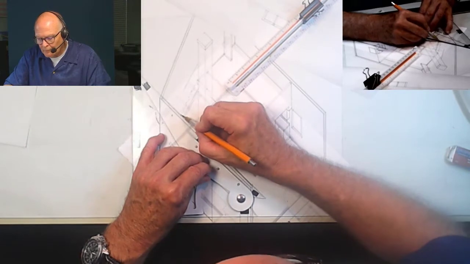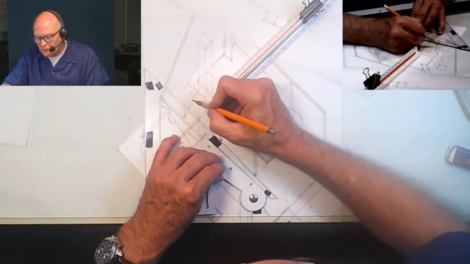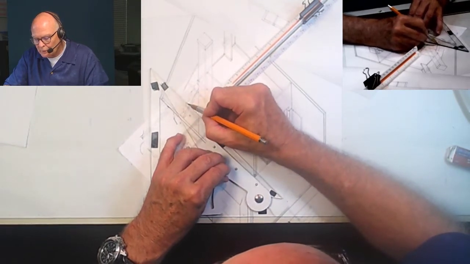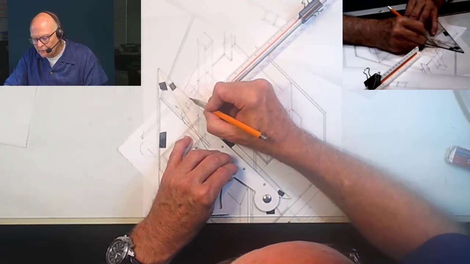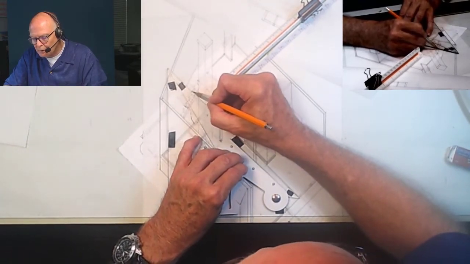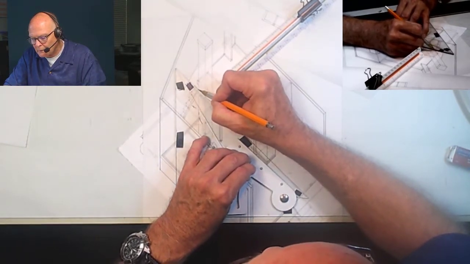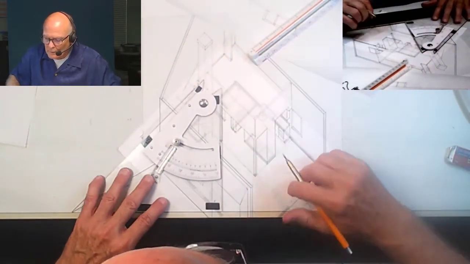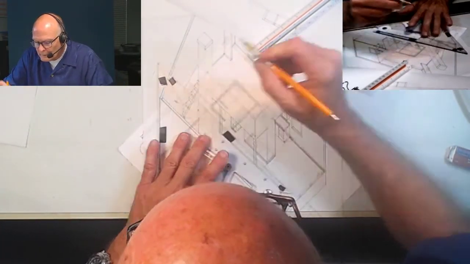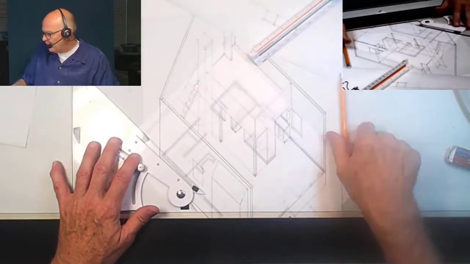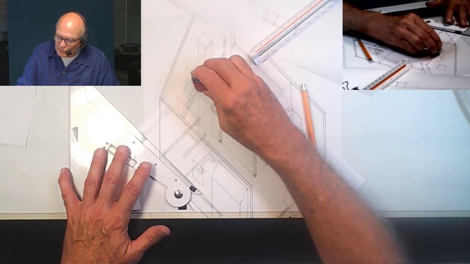Okay, so now all I really have to do is come across these at a 45 because it is perpendicular to our view angle. And so that gives us an opportunity to complete the stair. And that's it. I'll make that a little bit more prominent in just a bit.